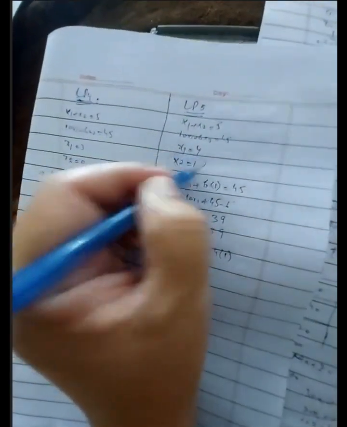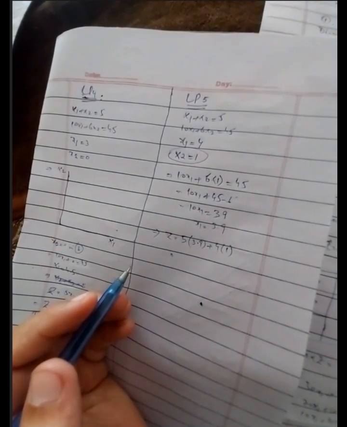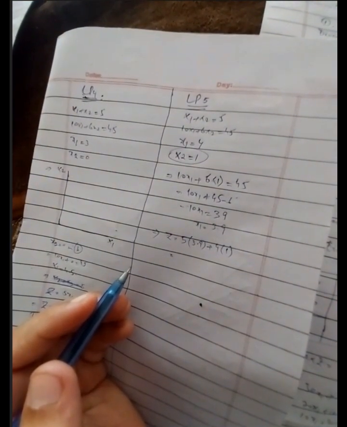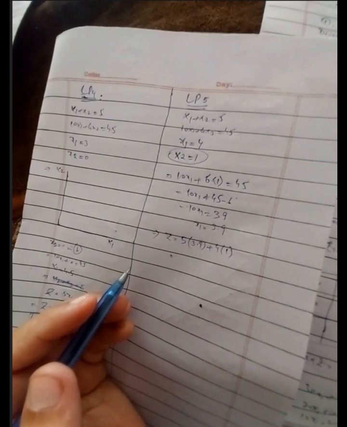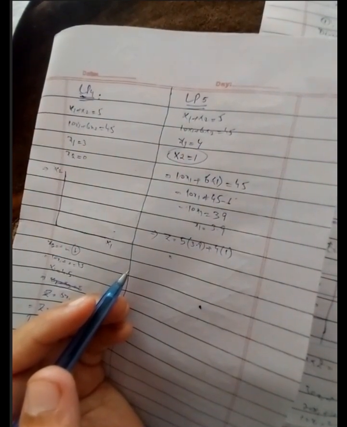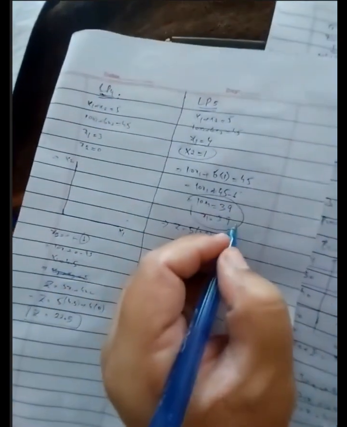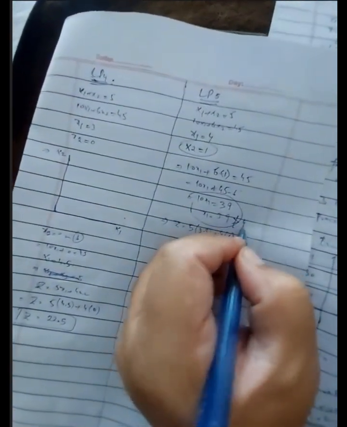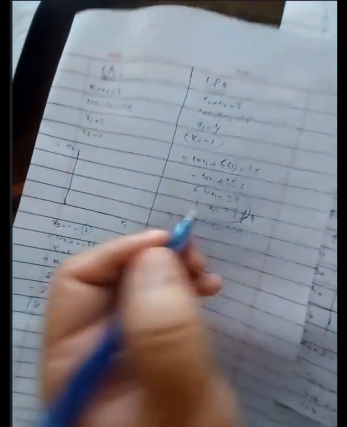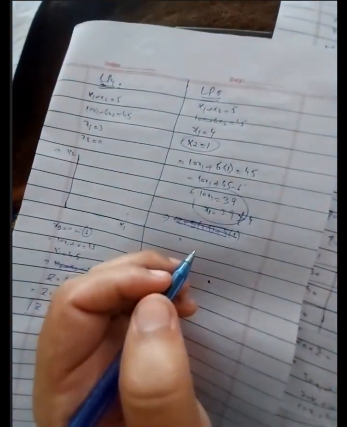Let's see if x2 is equal to 1 satisfies all the others. But x1 is equal to 3.9, it is not greater than or equal to 4. So this value is not satisfying that constraint.